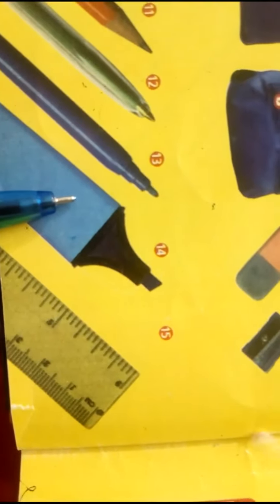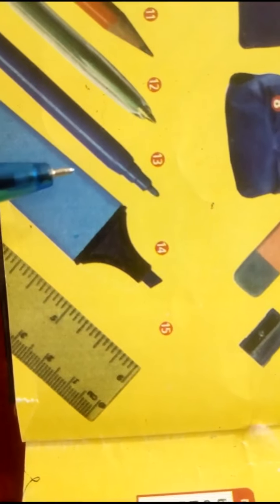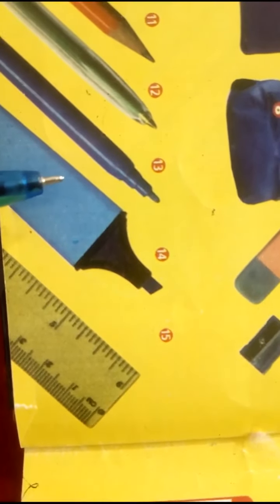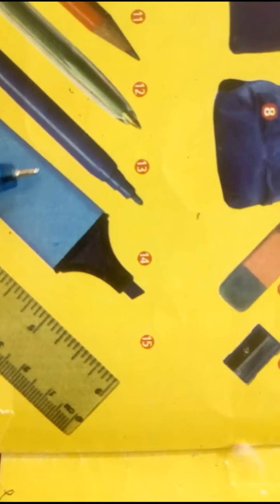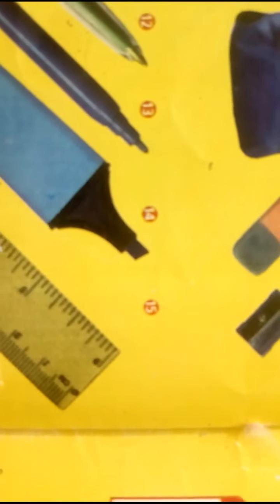Picture number 14. Highlighter. It's a special pen used for marking words in a text in a bright color. We move to the last one, the last picture. It's a ruler. It's a straight piece of wood, plastic, etc., marked with inches or centimeters that you use for measuring something or for drawing straight lines.